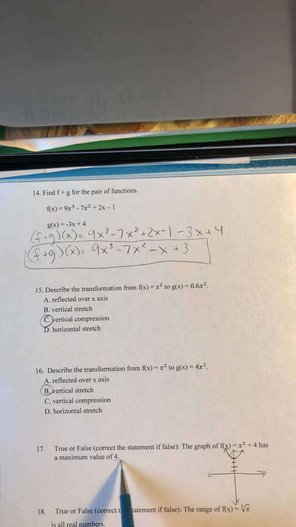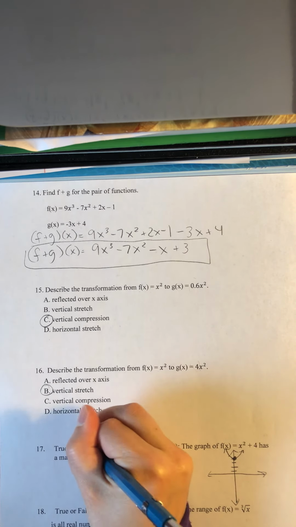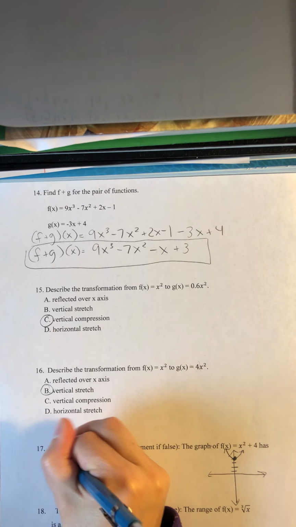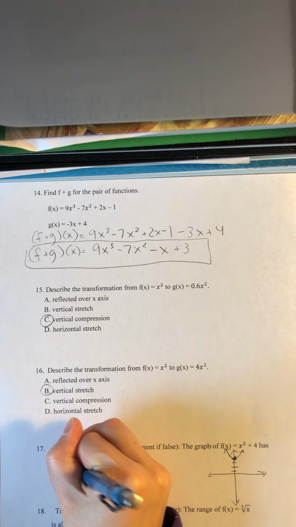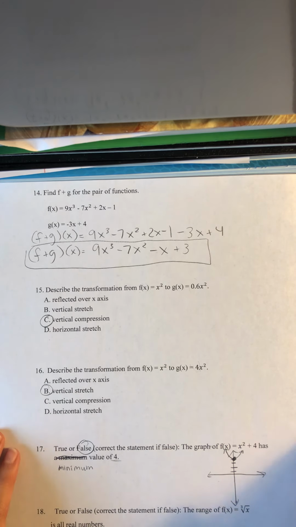And it's saying it has a maximum value of 4. It doesn't have a maximum value, it has a minimum value. This is the lowest value. So we're going to say that it's false, and we're going to cross out maximum and put minimum. Okay, I'm going to fold this paper so we can move up a little bit.